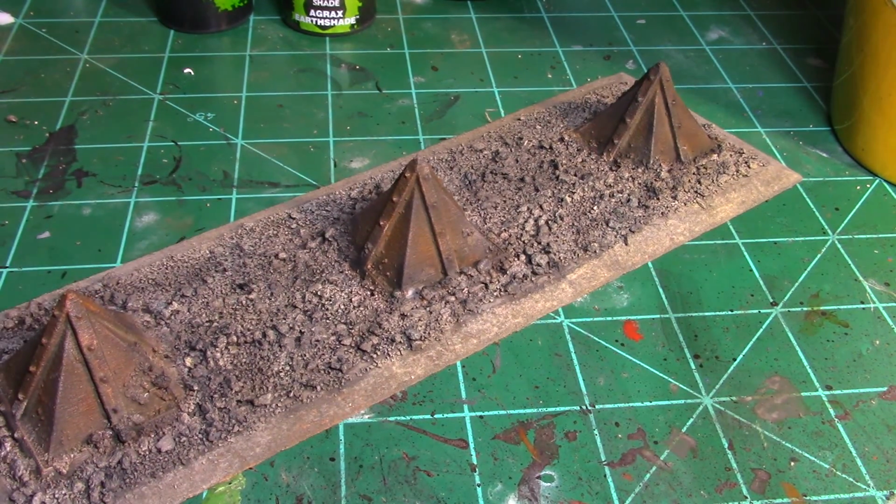So without further ado, guys, I'm going to start applying the wash on camera for you, speed it up, and we'll see how it goes. A little bit of an experiment for me. I've never actually done this before to this extent, so let's just see how it works.